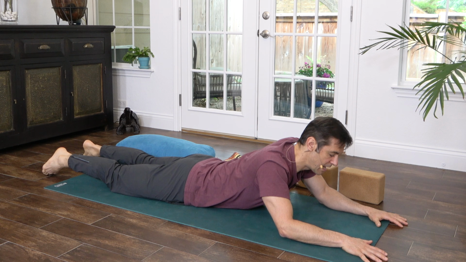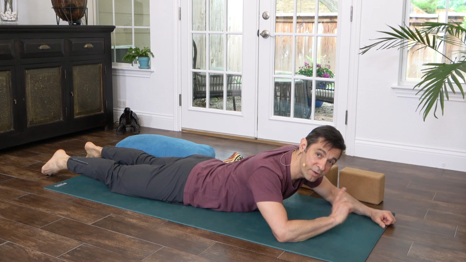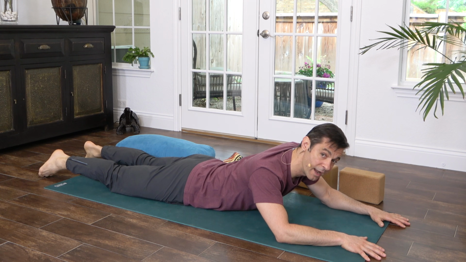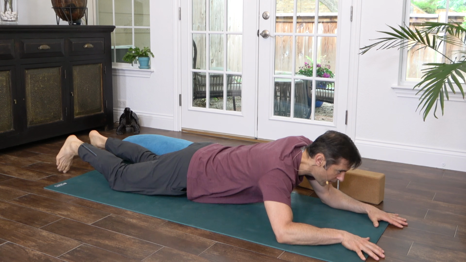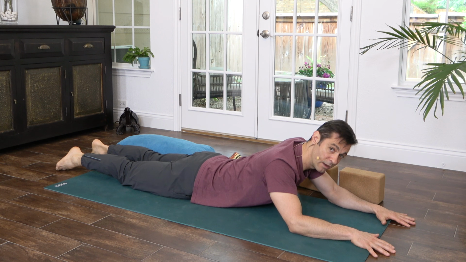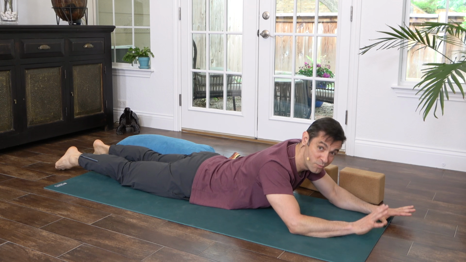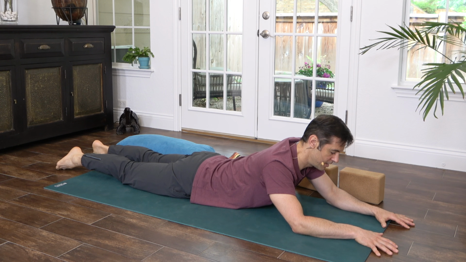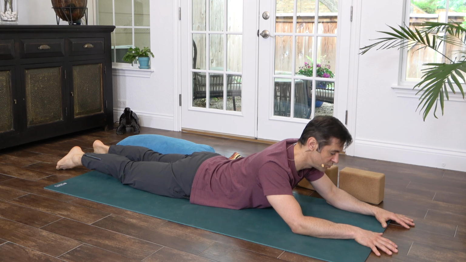So whatever side your pain is on, you're going to move your body to the opposite side. So if the pain is coming down the right leg, move your body a couple inches to the left so you're aligned with the left side of your mat. Now, if you have pain on both sides, we're going to do both sides anyway. This is just how to start. So if the pain is on the right, move to the left. If the pain is on the left, move to the right.